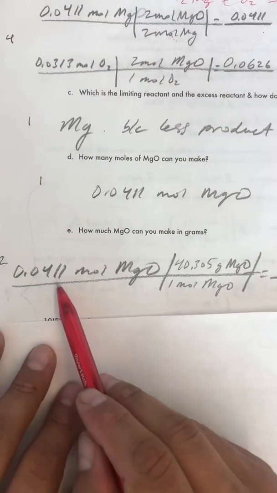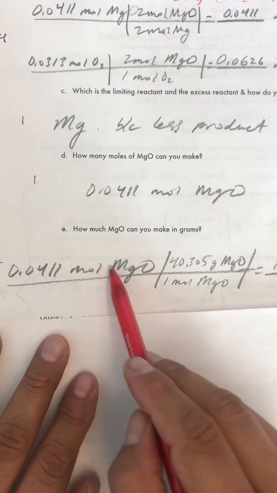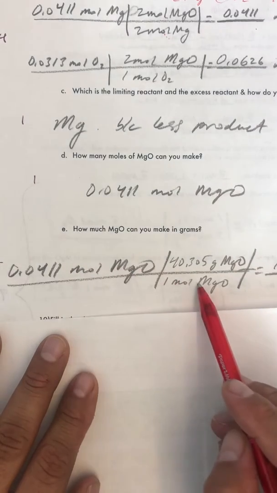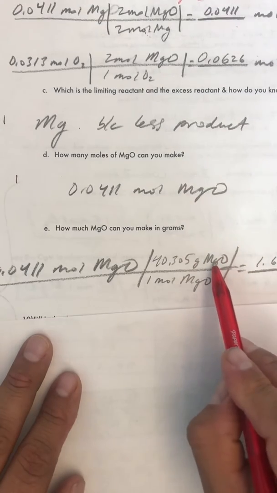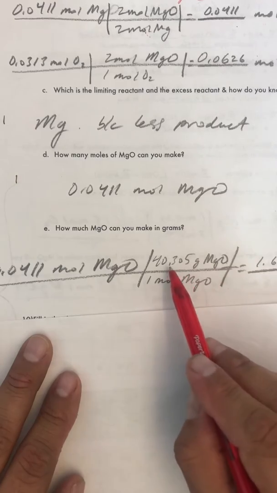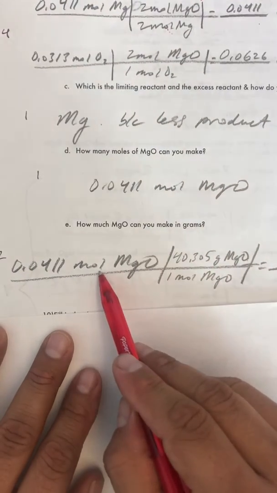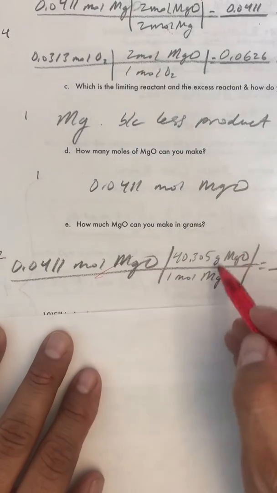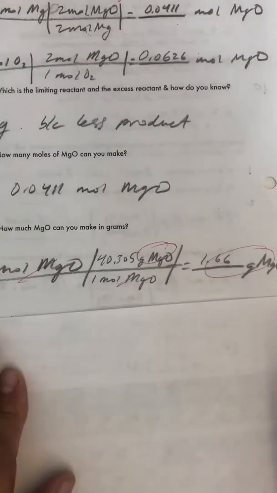And how much does that weigh? Well, you start out with the moles of the product, and you go, okay, 0.0411 moles of MgO, and you multiply it by the molar mass. Remember, it's 1 Mg and 1 O, so it's 16 plus 24, which is around 40. And it's 40 divided by 1 times 0.0411 moles. Notice how the moles cancel, and you have grams, this is what you want, 1.66 grams of MgO.